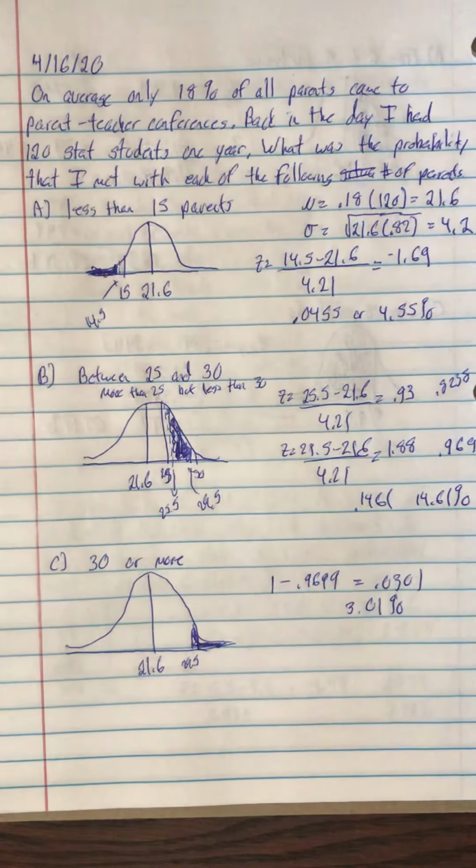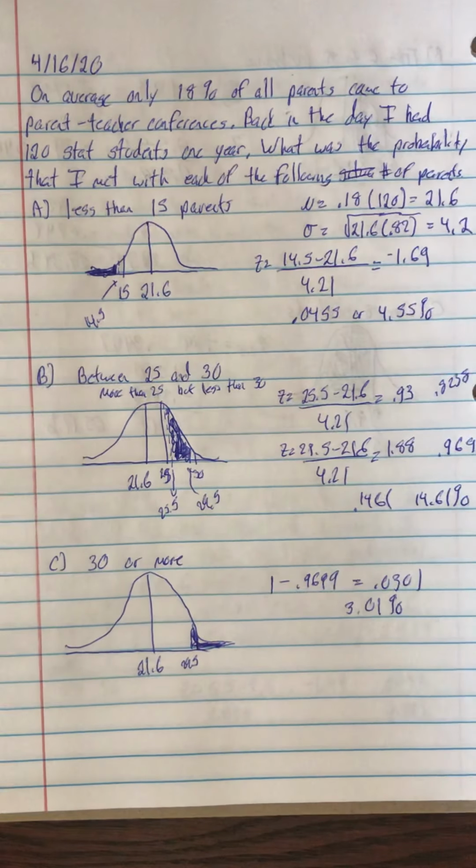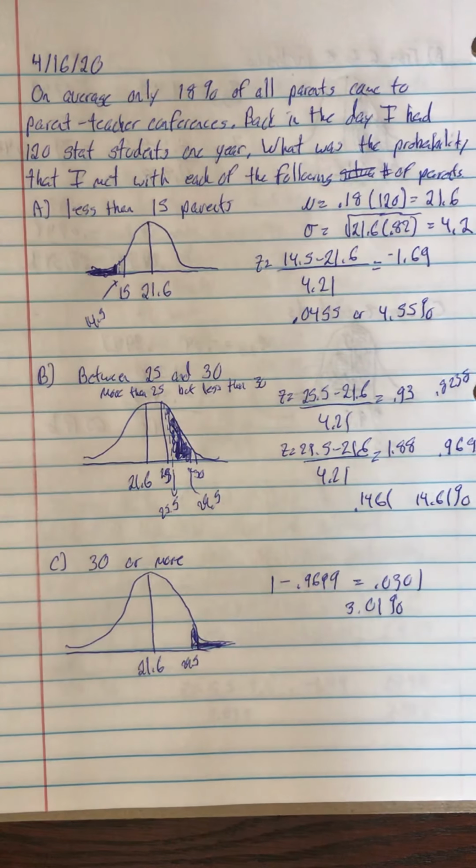Hopefully that makes sense. That just gives you another example of the type of things that we're doing, and some of your work that you'll have tomorrow will be with that too. I'm going to do a couple of review problems before I sign off for today.